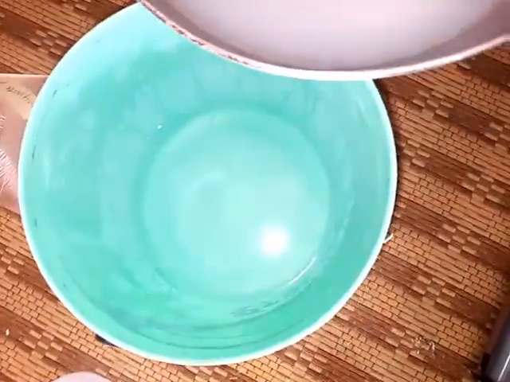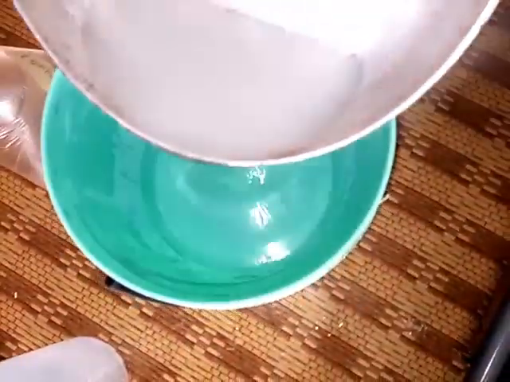So after which we'll be adding the formal preparation, the one we heat on fire. So we have to add that after we've stirred this properly.